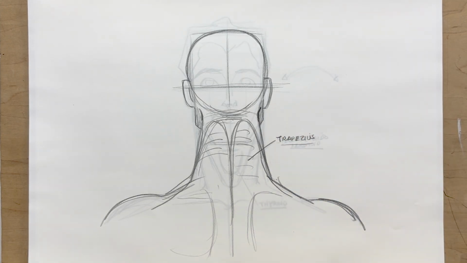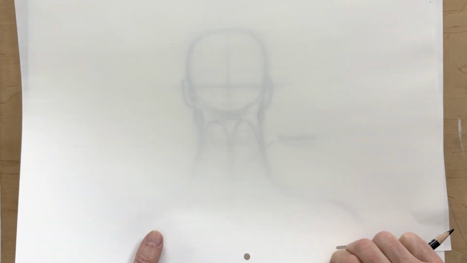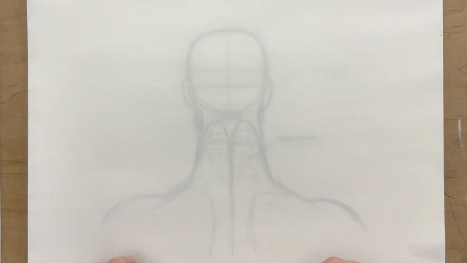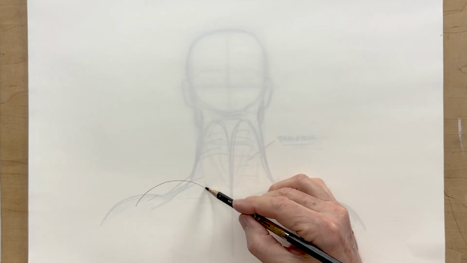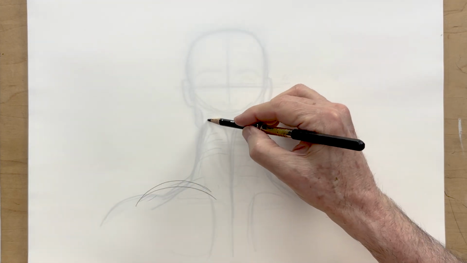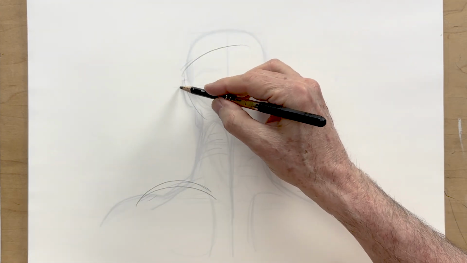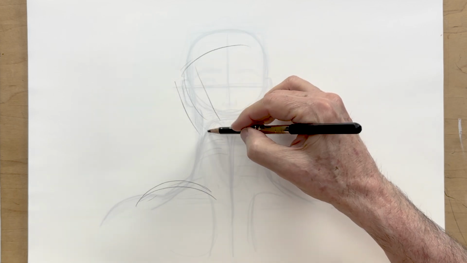So this would give us our mobility. And when you're drawing the head and neck in different positions, this information will become very important to you. Say if I were drawing, I'm going to block in the head.